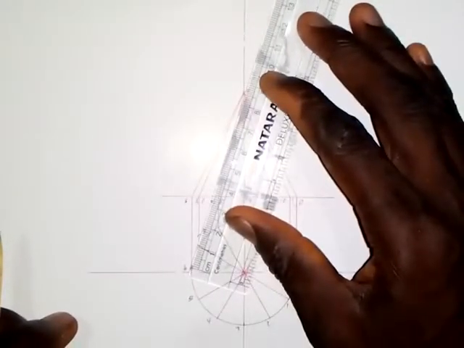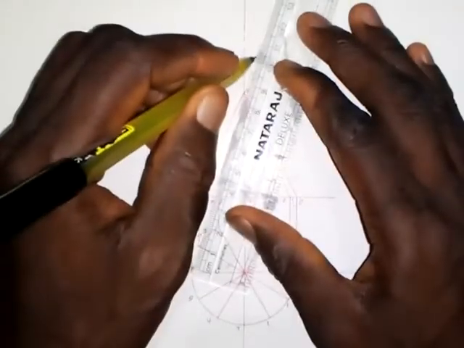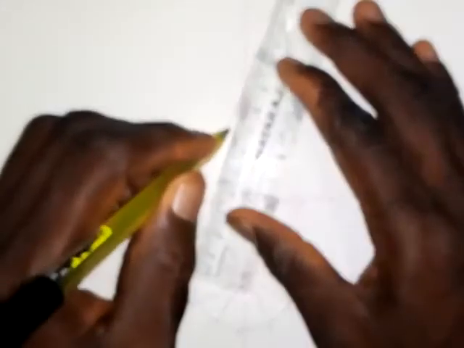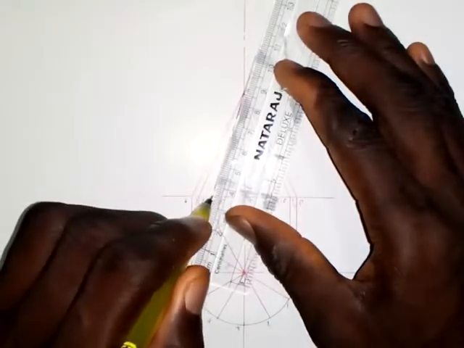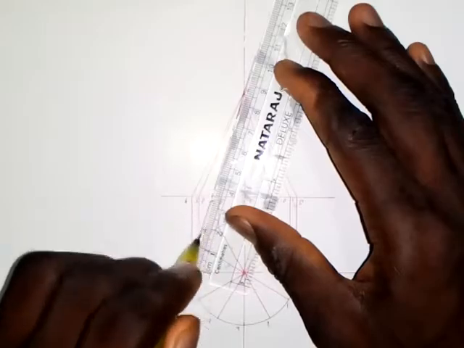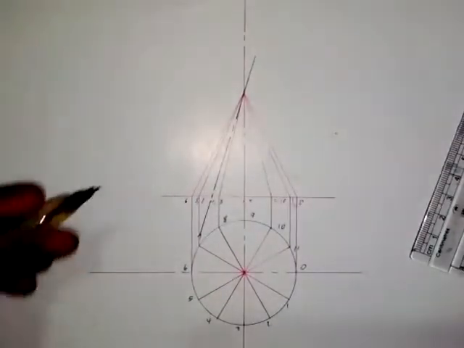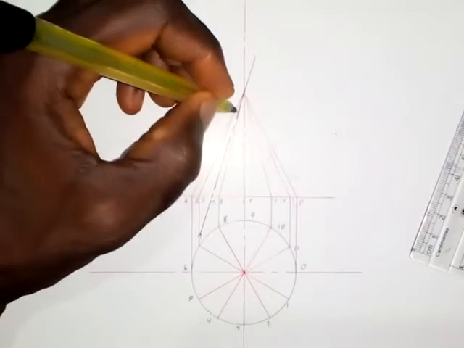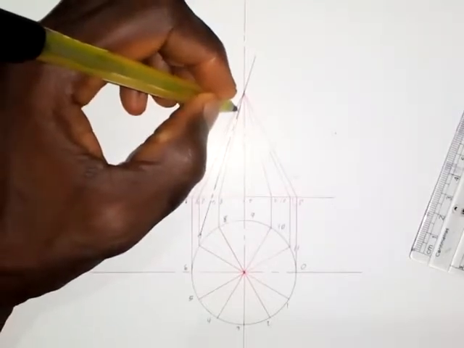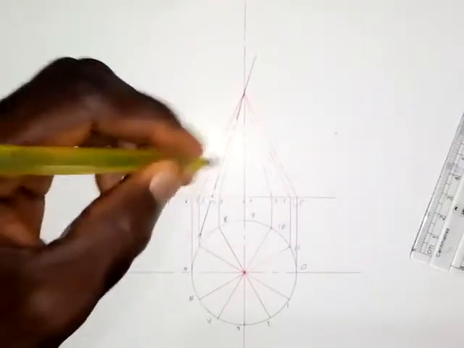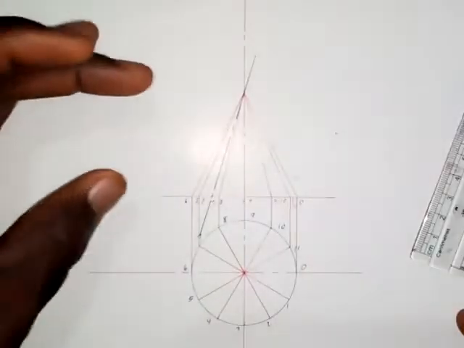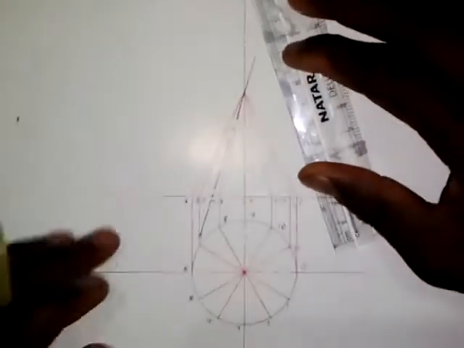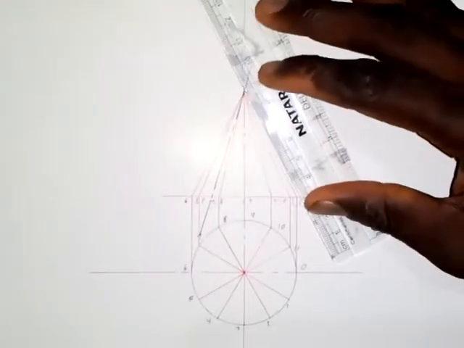So this is what I'm saying. So the cutting plane now goes like this. Okay, so this is the cutting plane. So the cutting plane touched the apex of the cone. It touched this point here, and it also touched this point. So we want to see what will be the shape of this cut surface in the plan when we remove this cut part, and we are looking at the cut surface around here. So what would be the shape here? So that's what we want.